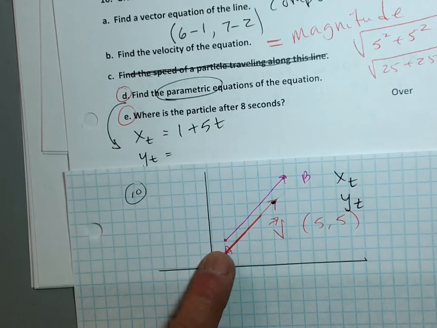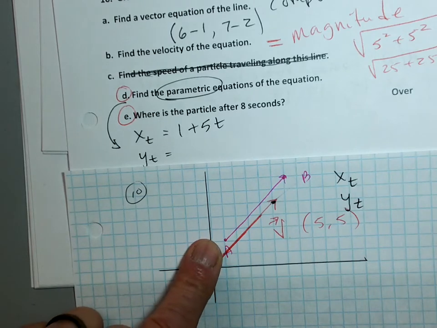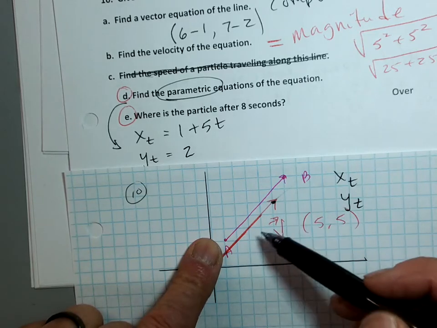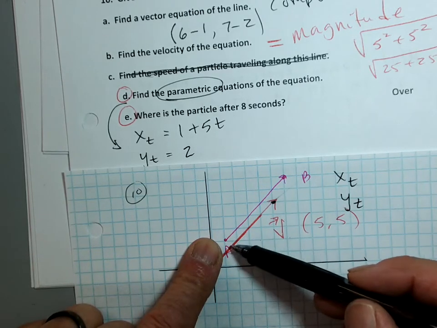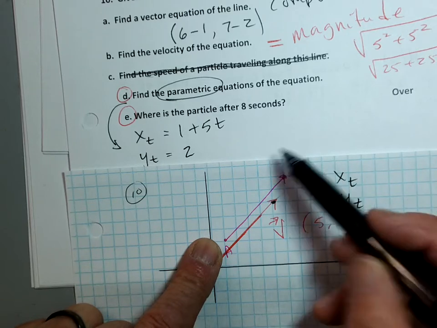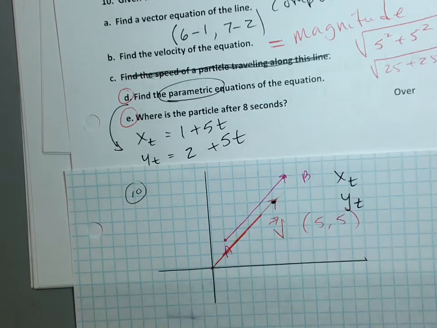Look at the y's. What's its starting y height? 2. And then we've got to go up 1, 2, 3, 4, 5, plus 5t. So the bug is going to move simultaneously. The bug starts at 1, 2, and it's going to go over 5, up 5 to get to here.